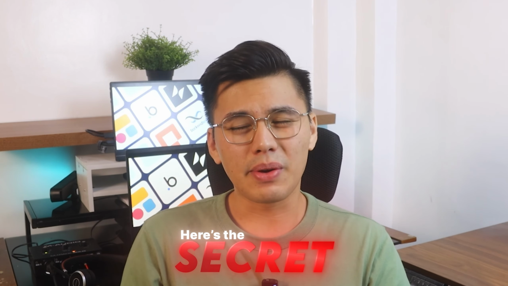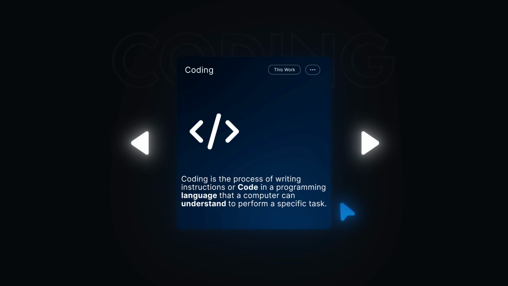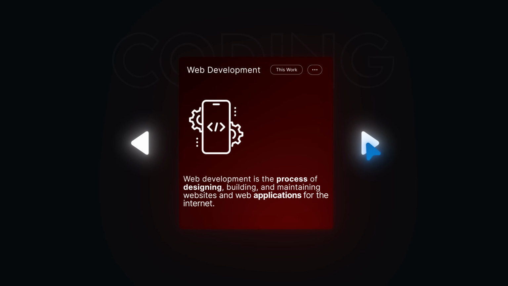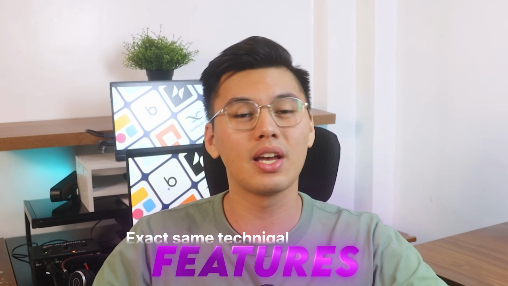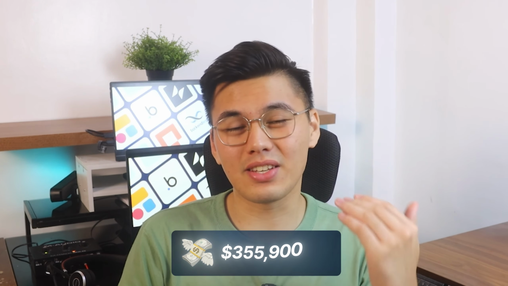Now here's the secret nobody's talking about. You don't need to know how to code to build this. I have zero coding experience, zero web development knowledge, but I just discovered this AI tool that can recreate the exact same technical features that make Remove.bg so profitable. So right now, you're gonna watch me reverse engineer and rebuild this $355,900 money machine using nothing but AI and copy-paste methods.